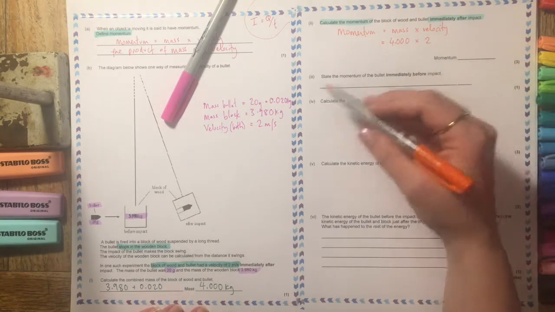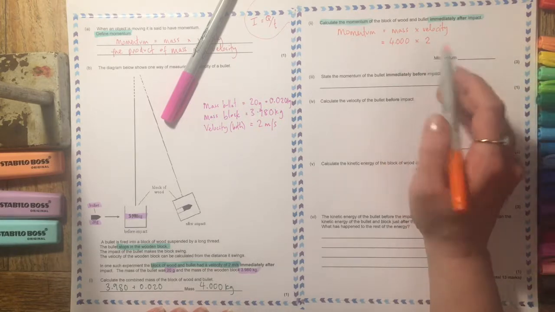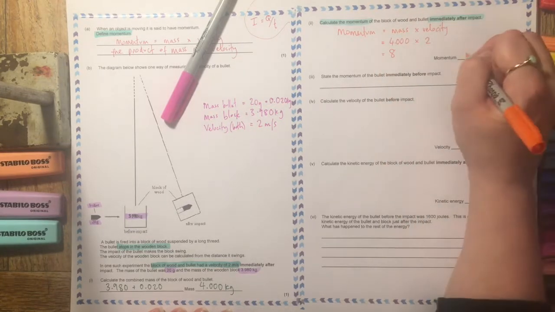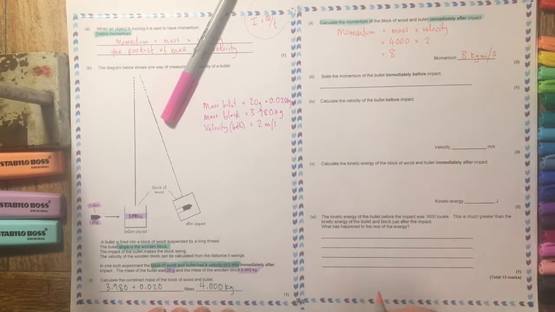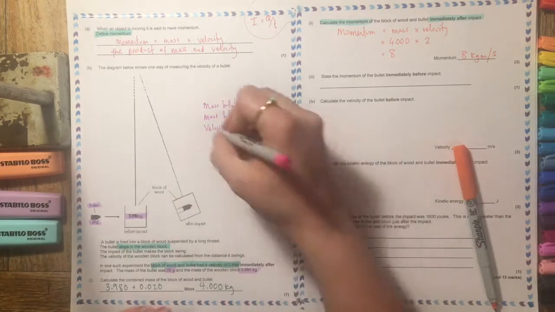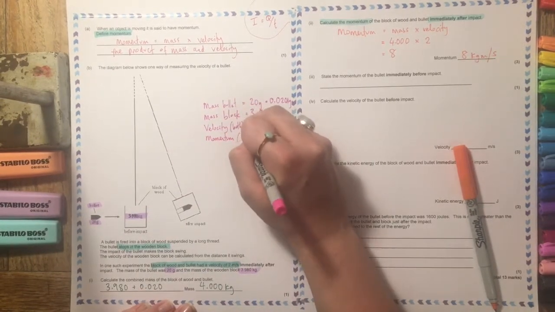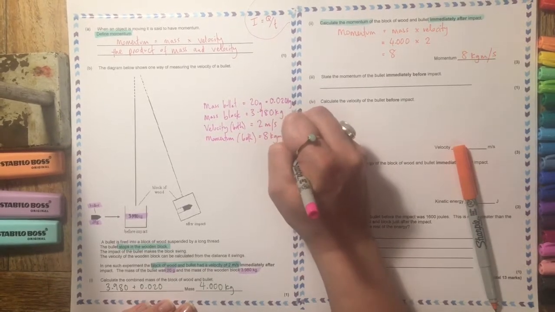Okay, so we're adding to that list as we go. So again, we don't really need to get the calculator out. So if we do 4 times 2, then that's going to give us 8. So that's 8, and then the unit kilogram meters per second. So therefore we can add to this list here, momentum of both is 8 kilogram meters per second.